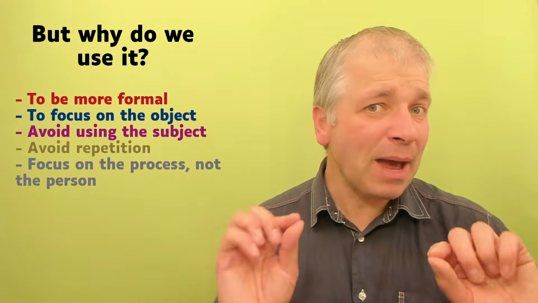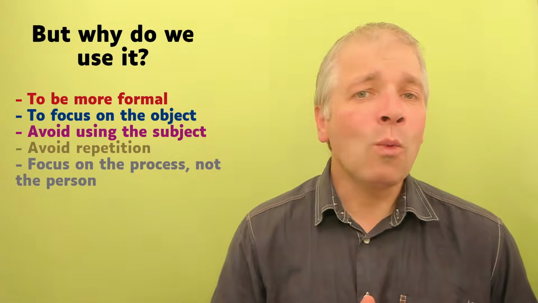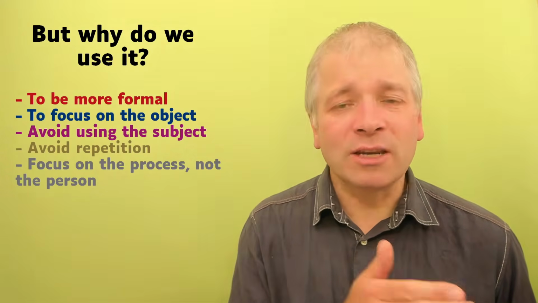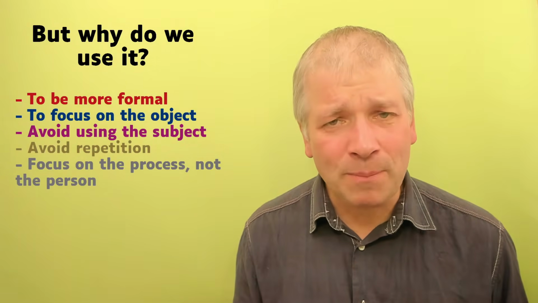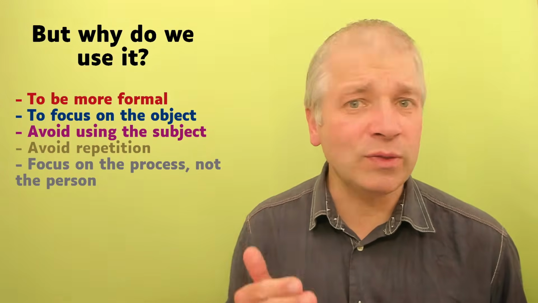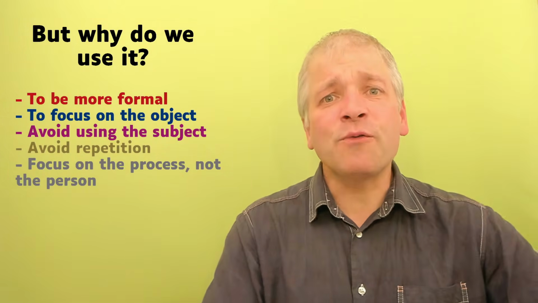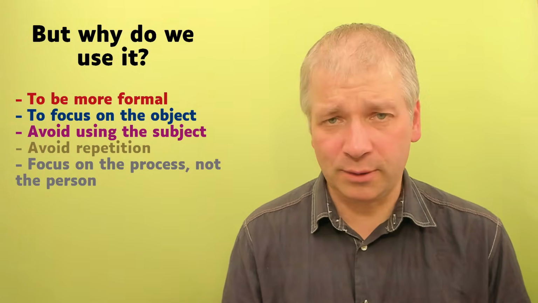You could also use the passive to avoid repetition. If you have a long paragraph where you say, I did this, I did that, I did another thing, you can change the order to avoid it being so repetitive and always starting with the same subject. Or you could use the passive to focus on the process, not the person.